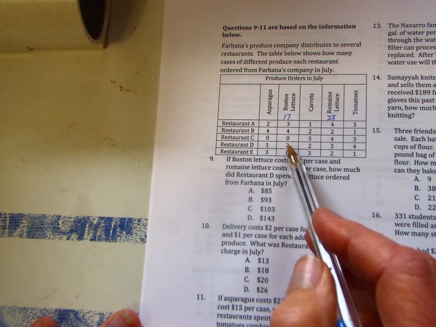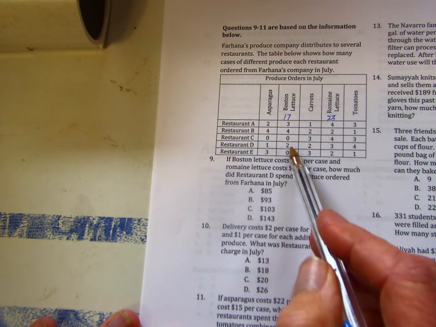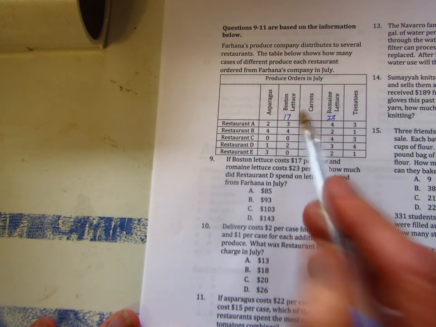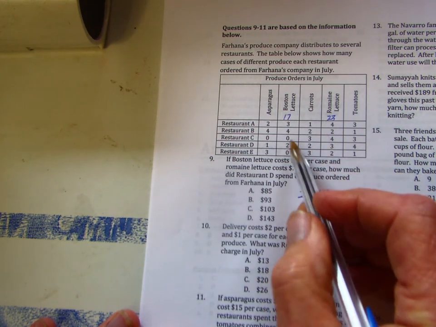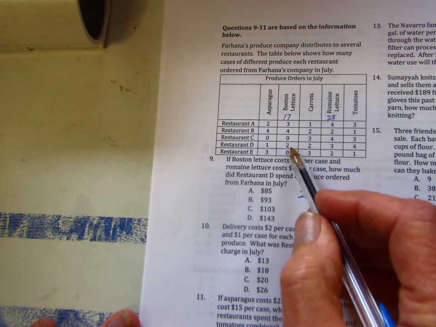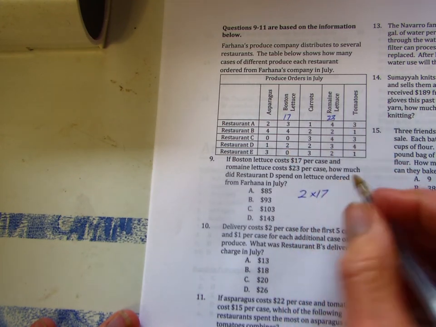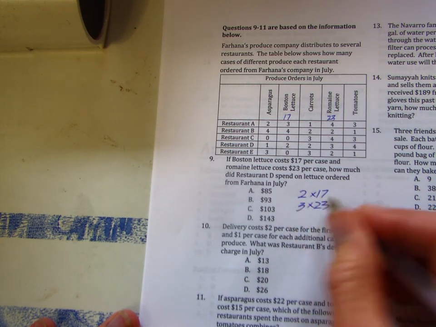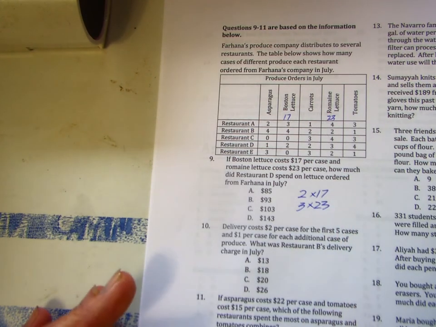So let's do the Boston lettuce. They got 2 of them in July. Restaurant D got 2 cases, and they were $17 each. So that's 2 times 17. That's what they spent on Boston lettuce. They also got romaine lettuce. They got 3 cases at 23. 3 times 23. And you're going to add these two together, right, to find all the lettuce. So let's work that out on our calculator here.